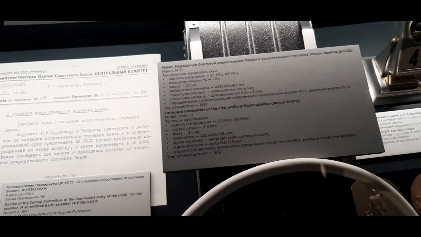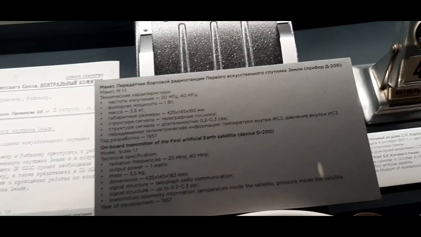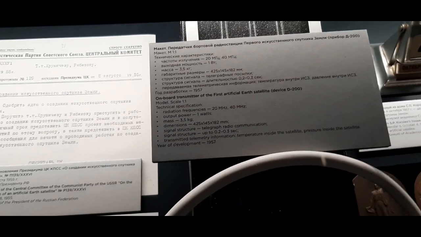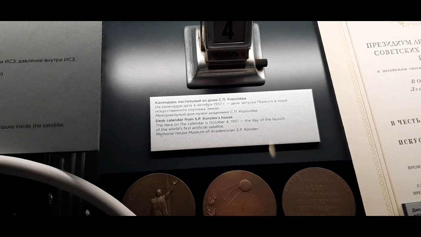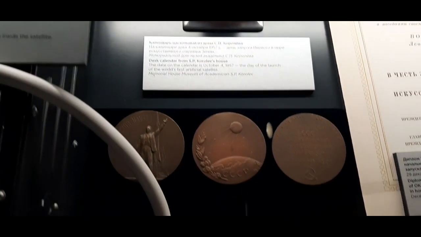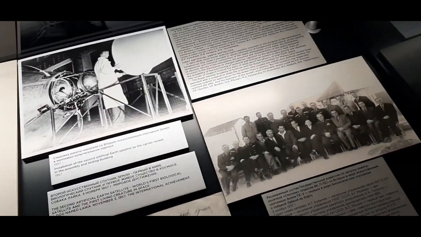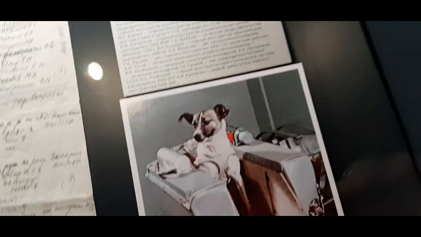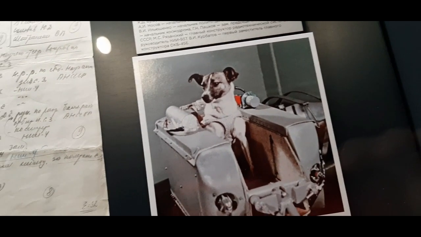Onboard transmitter of the first artificial Earth satellite, device D2200 model scale 1, technical specification. Ito naman yung desk calendar from S.P. Korolev's house. Nakakatuwa naman. Talagang inimpok nila lahat dyan. May aso pa rin kasama. Like a dog during preparation for the flight into space aboard the second artificial satellite. May kasama pa talagang aso. Ito yung aso. Ayan.